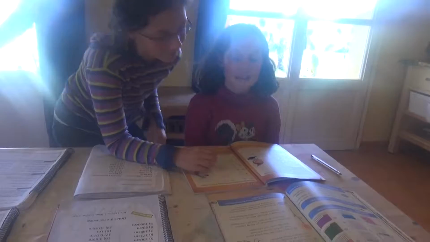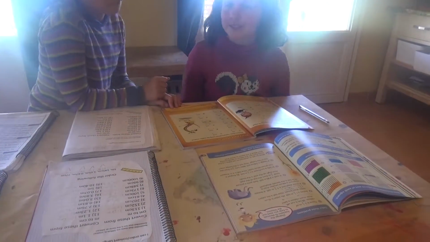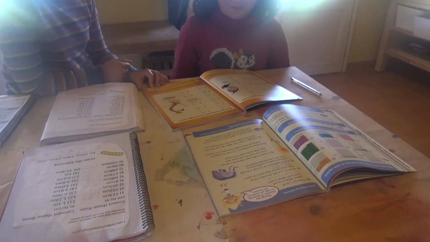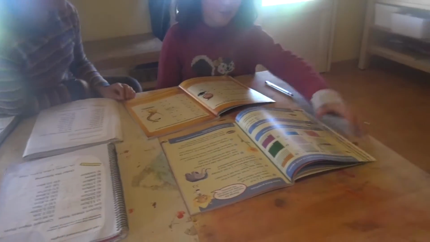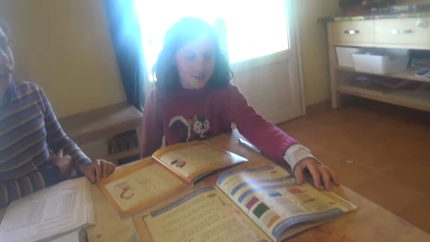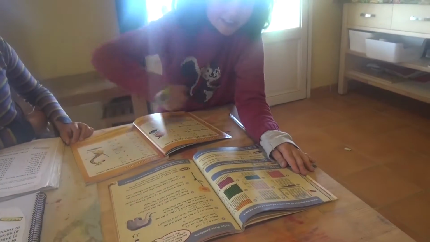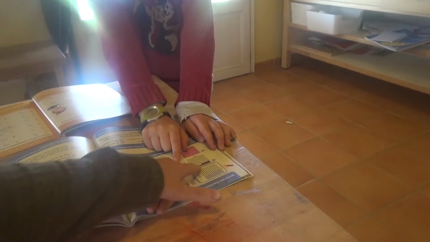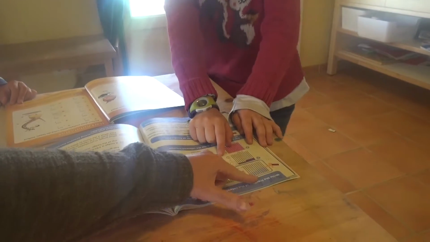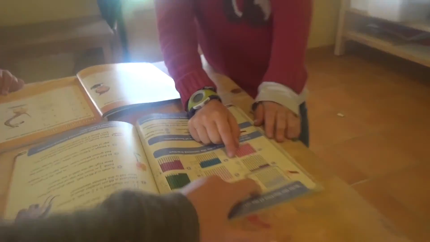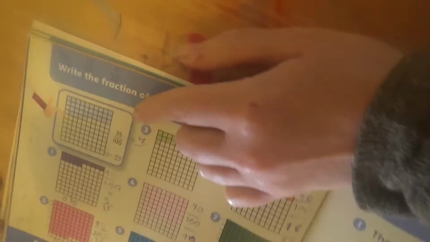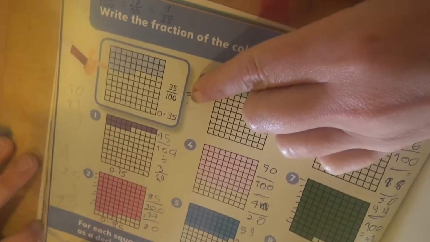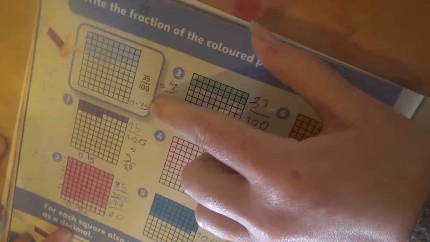Well done. These three days we've done this work. So I have to explain. We've done fractions. Okay, so give me an example. So you have a 100 square, and it says 35 out of 100. So you had to turn that into a decimal as well.